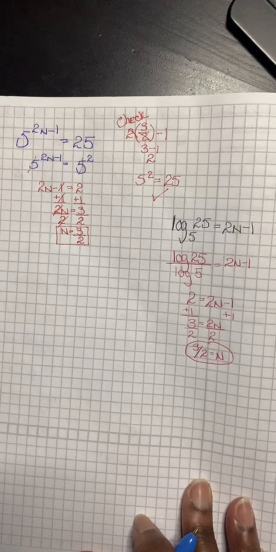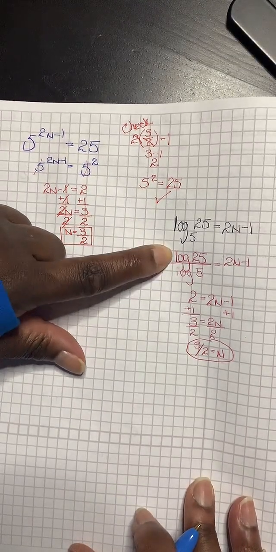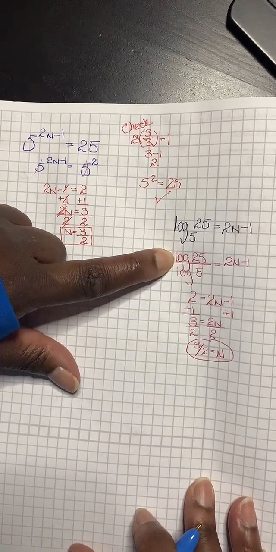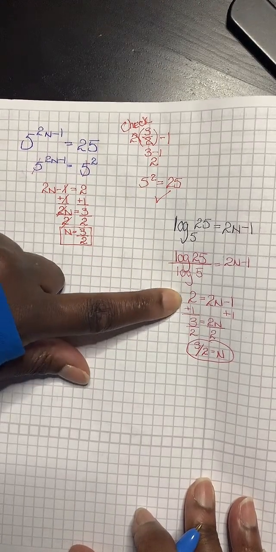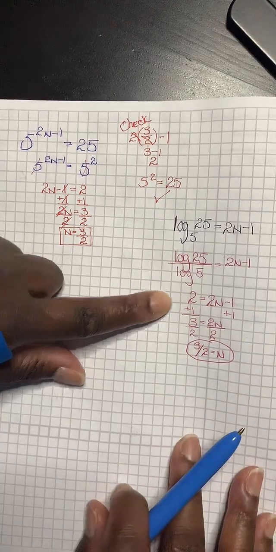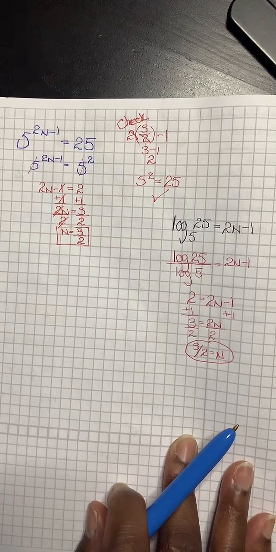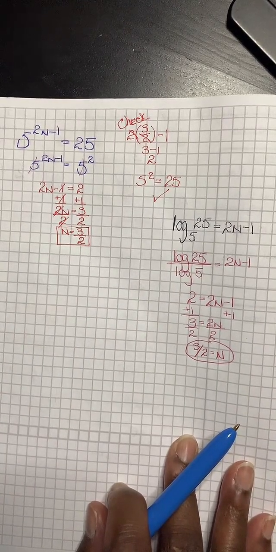But just plugging the whole thing in, you can use the calculator to get your log 25 over log of 5 to get your answer of 2. And then from here, you can just go ahead and solve. But putting the whole thing in the calculator, no.